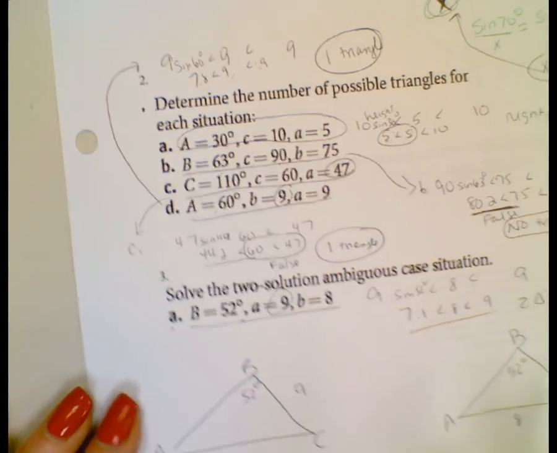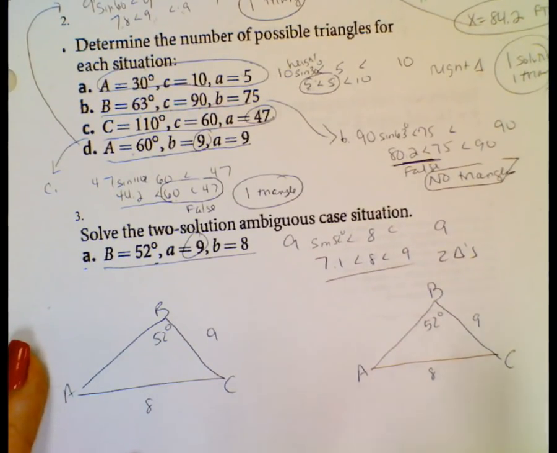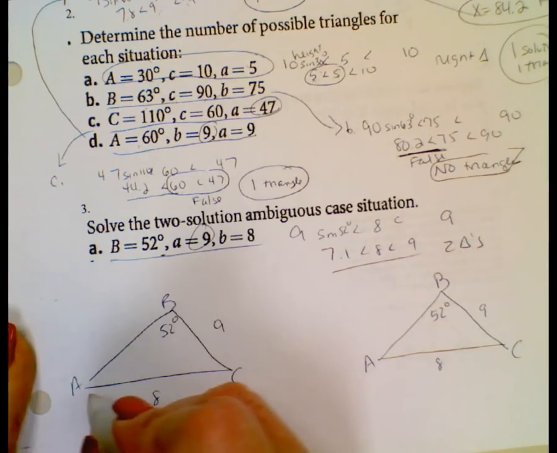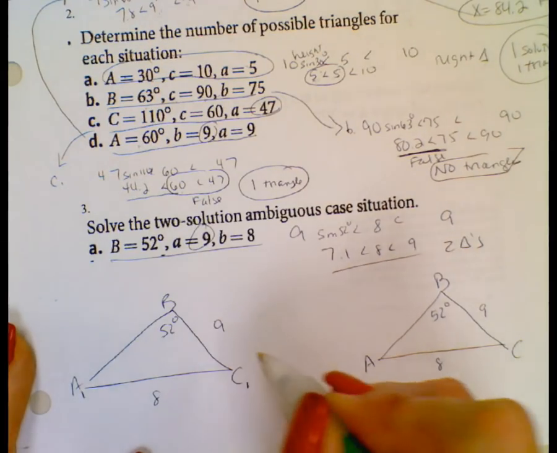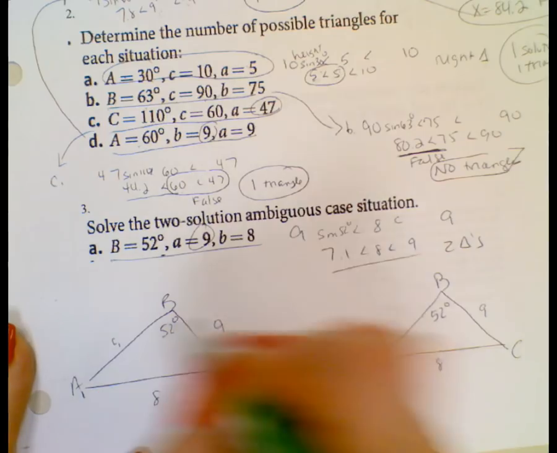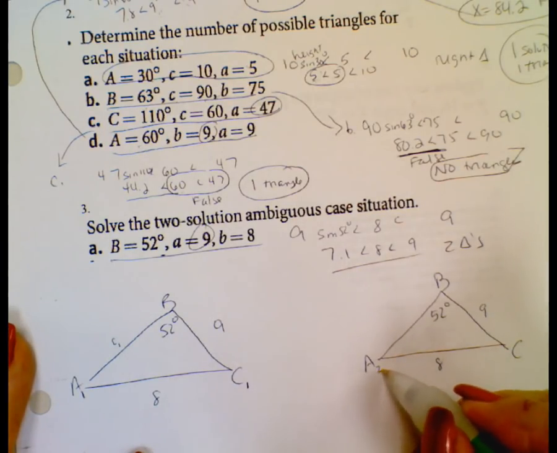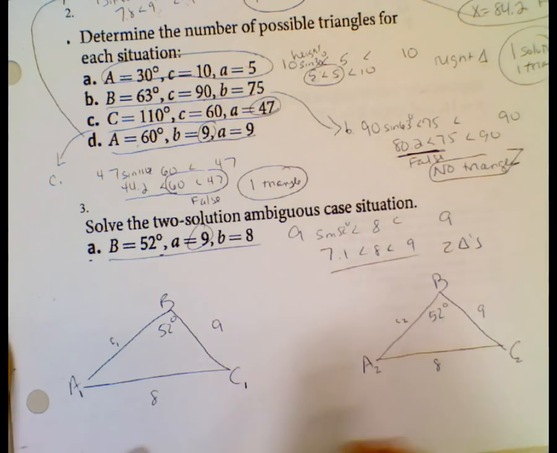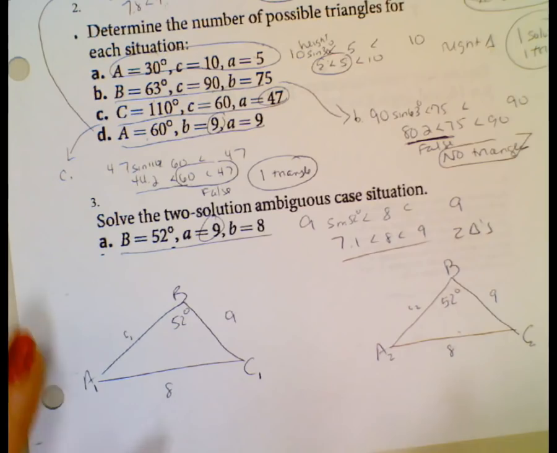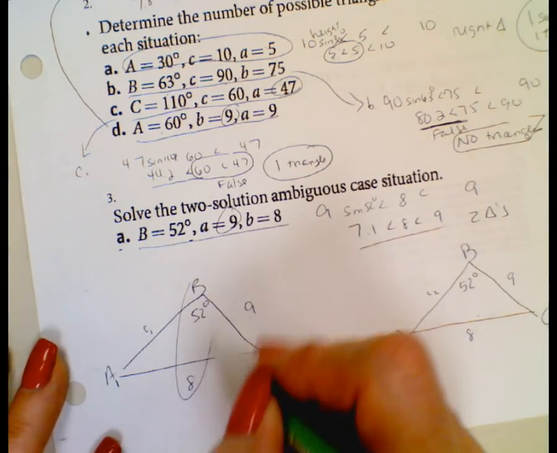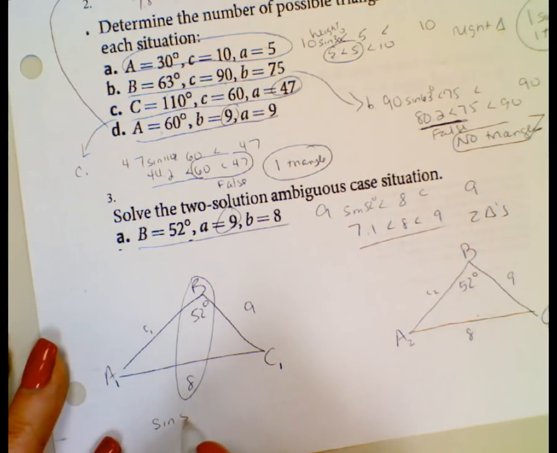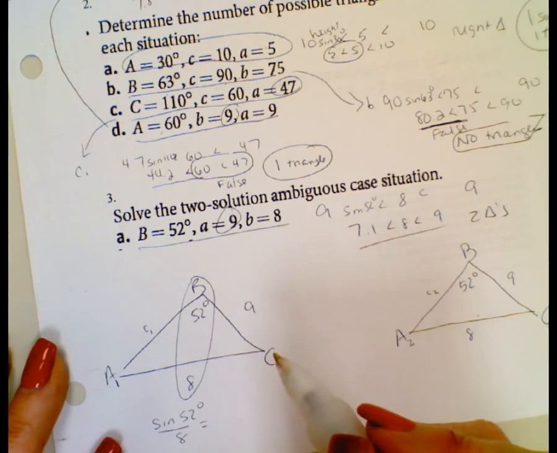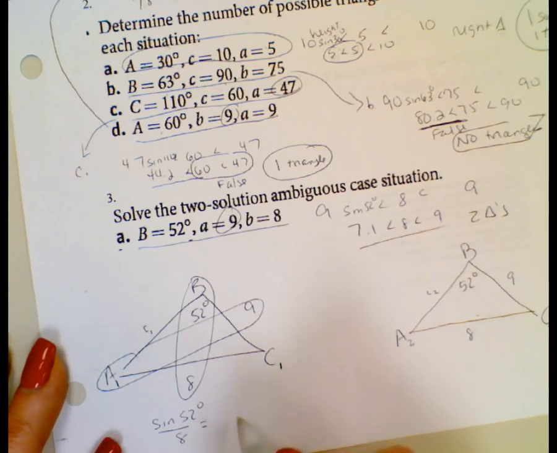Okay, so draw two triangles with the same stuff. So we're going to call the ones that we don't know A1, C1, and small c1. And the ones that we don't know over here are A2, C2, and side C2. First triangle, second triangle. That's why we're using 1s and 2s. So the first thing you're going to do is use this B ratio. Sine of 52 over 8 equals sine of A1 over 9.